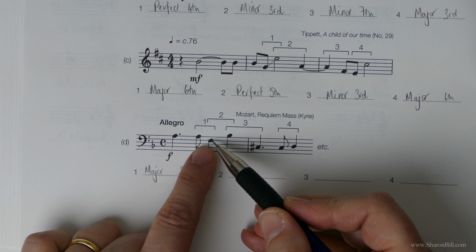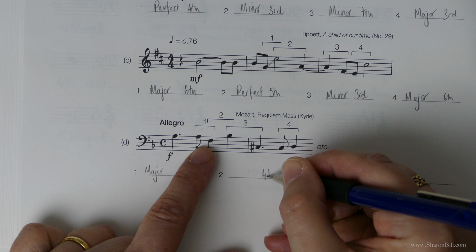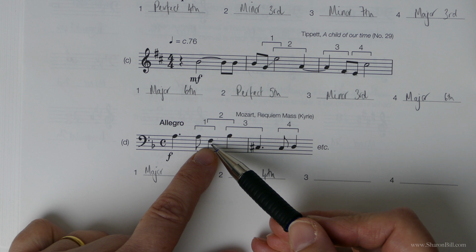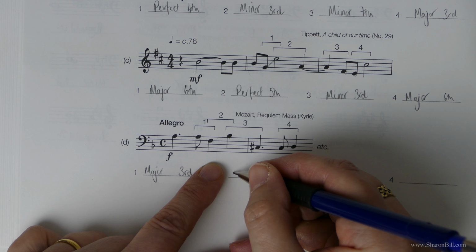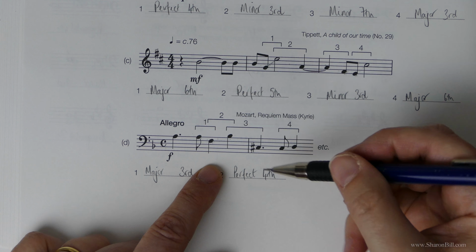Number 2, here we go. We've got a 1, 3, 4th. We've got F to B flat, and we know that's a perfect 4th, and there's nothing changed there. It's part of the major and the minor scale. So it's a perfect 4th.